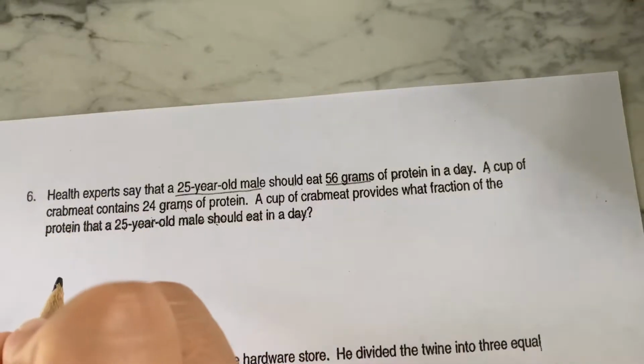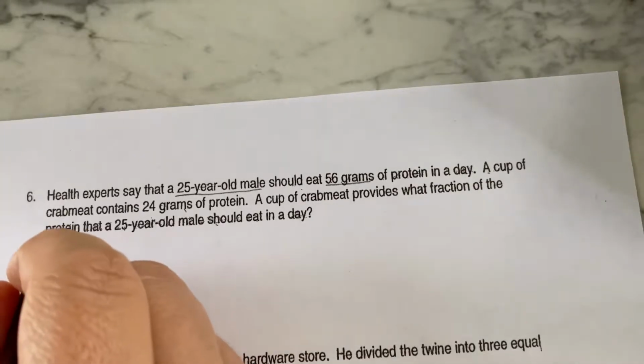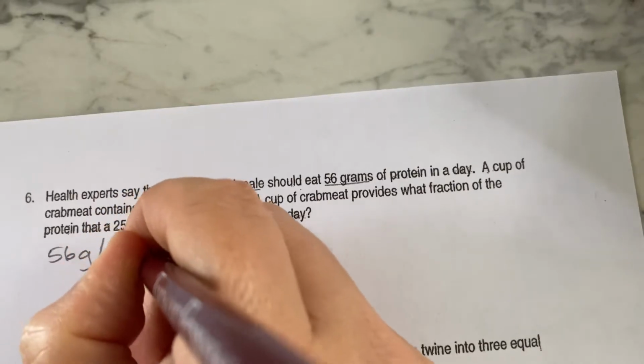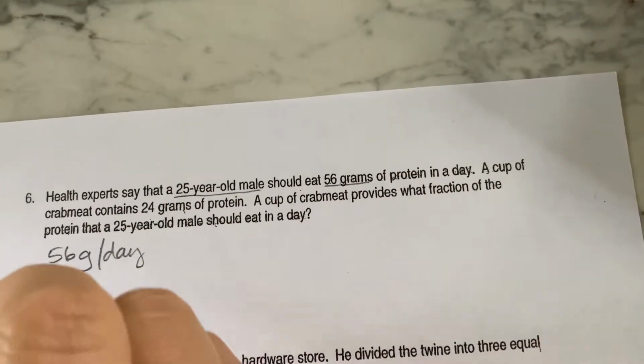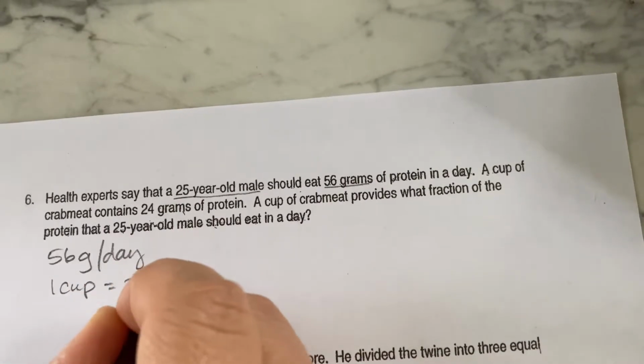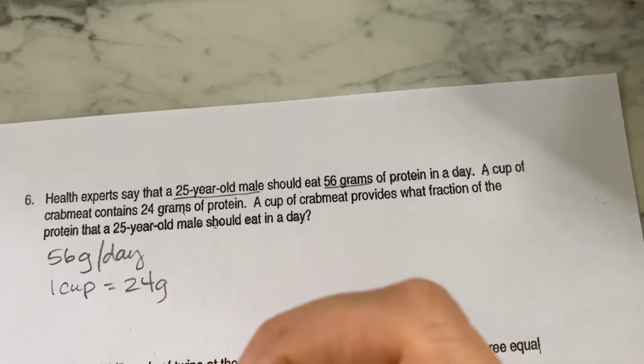So it says that a 25-year-old should eat 56 grams of protein per day. And then it says 1 cup of crab meat is 24 grams of protein.